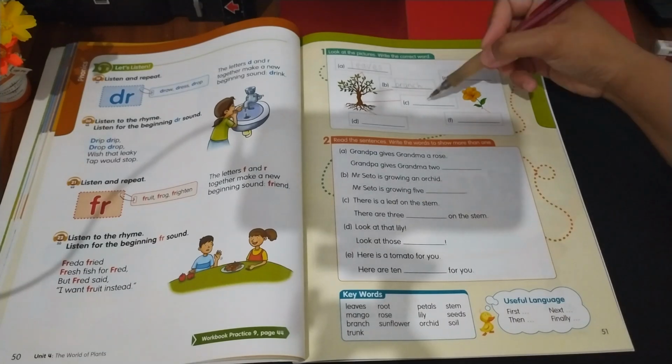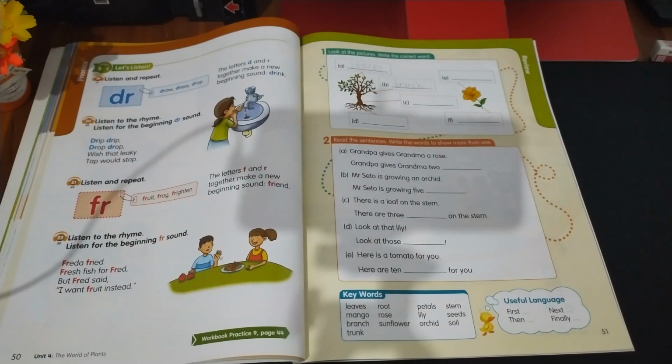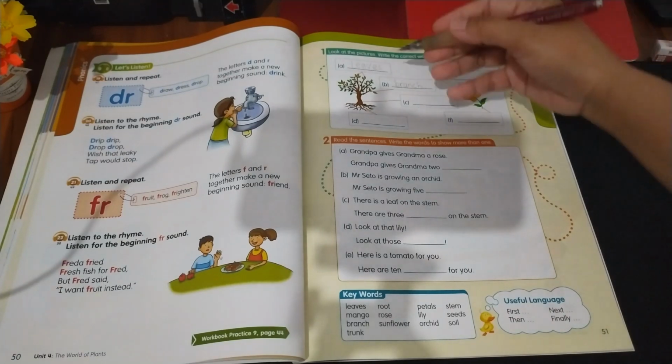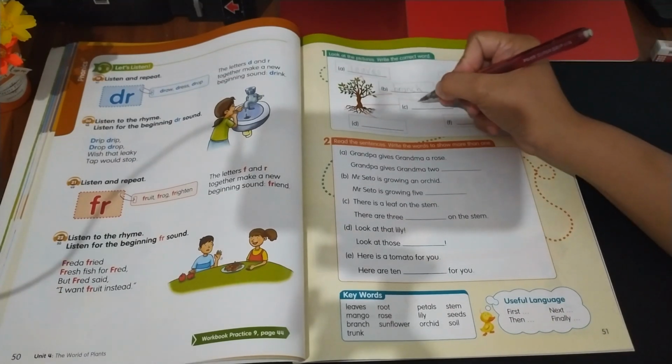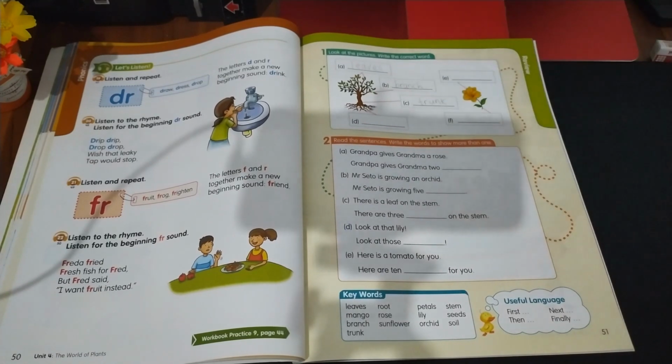Next, the C one, pointing to this. What is that? Can you guess? Yes, it's trunk. Very good.